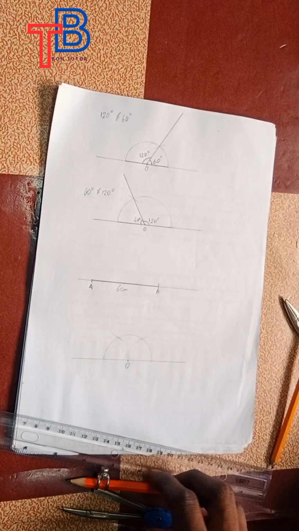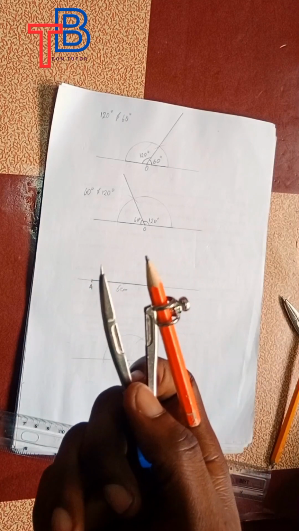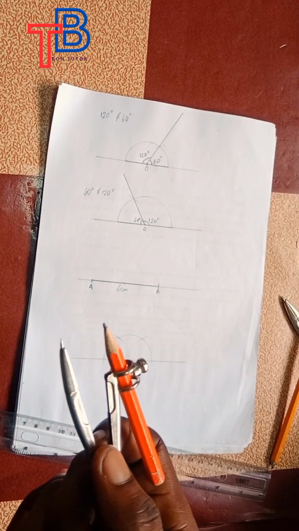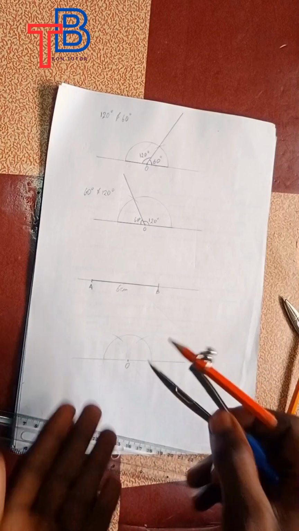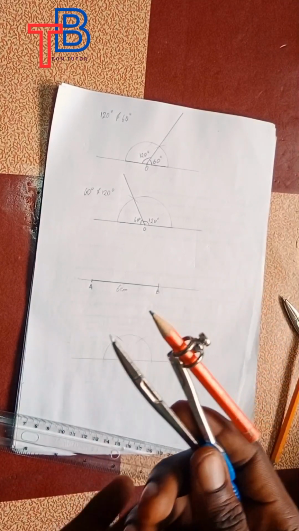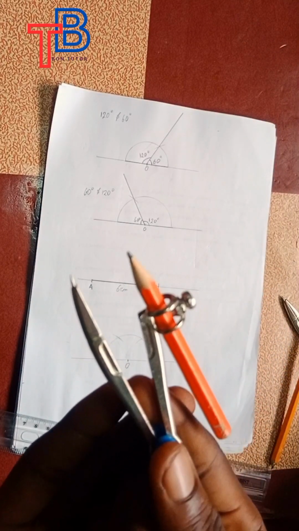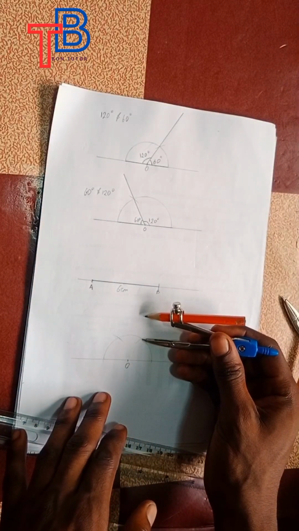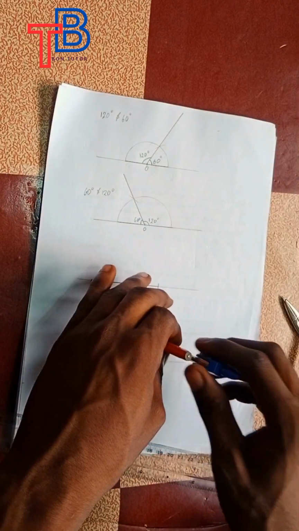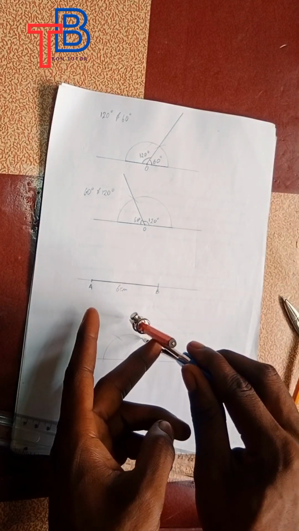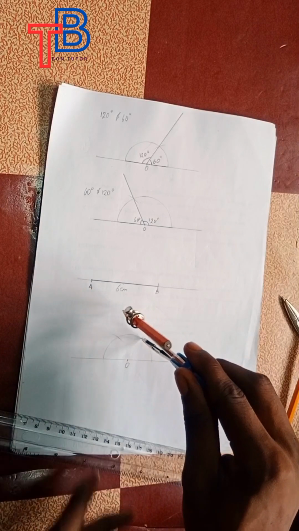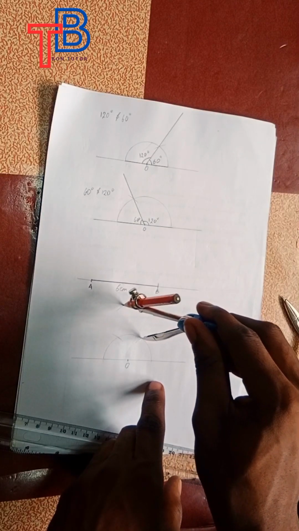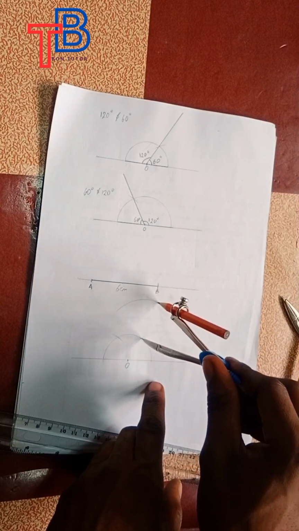So what I'm going to do is, I'll open to any reasonable radius. Like I said, at this point I can alter the radius of my compass, but I don't need to, because the space I have on top is not that much. So I can still continue with the radius I am using. Let me open a little bit, I think I still have space. I'll stand on where this arc cuts this circle here. I'm going to make an arc at the top like this.